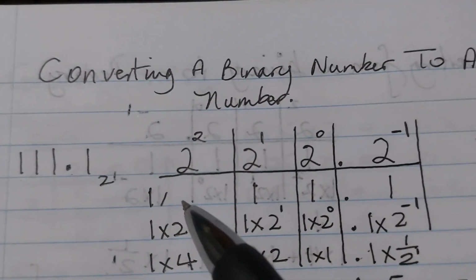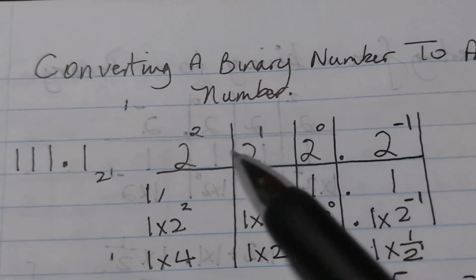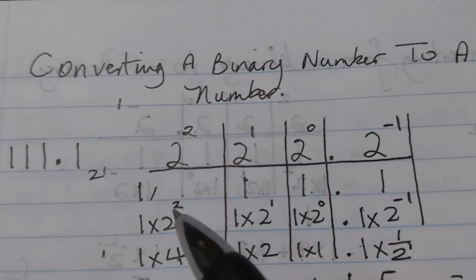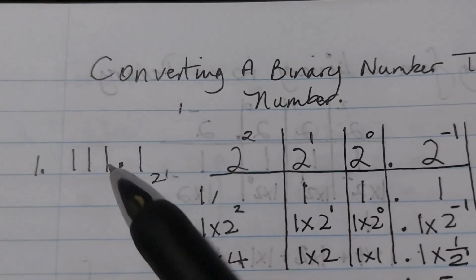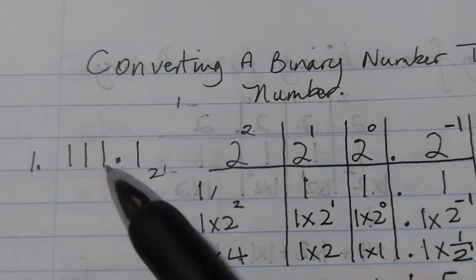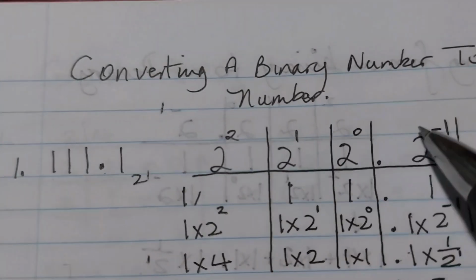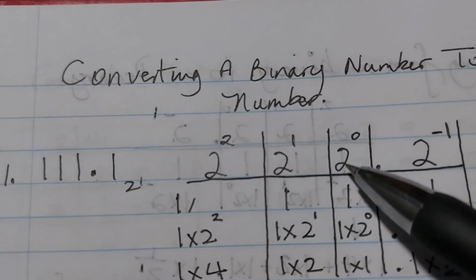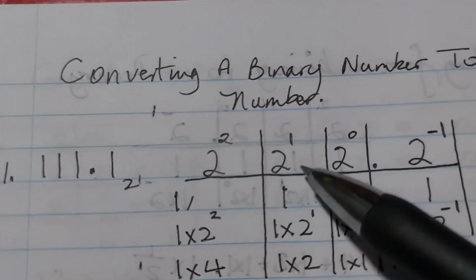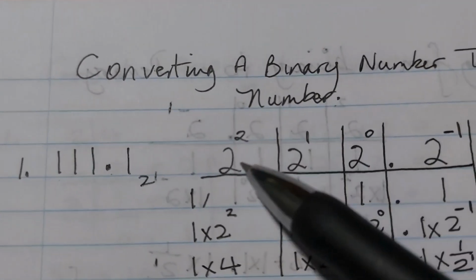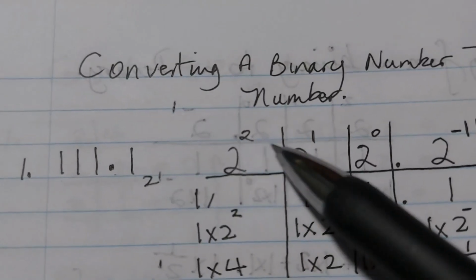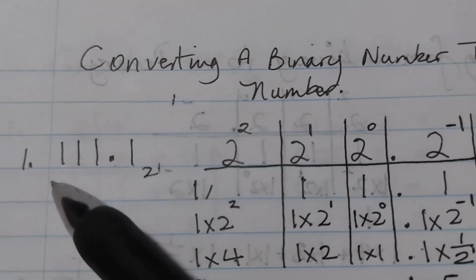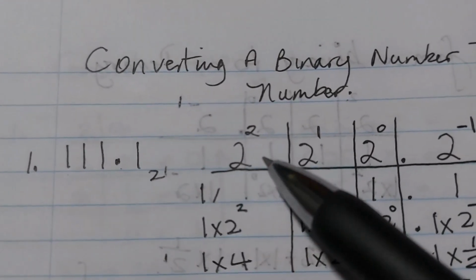Now normally we use the powers of 2 to assist us with the conversion. There are 3 places to the left of this point, so we start with the power of 2 raised to 0, 2 raised to 1, and 2 raised to 2. You may notice that the powers to the left are increasing.